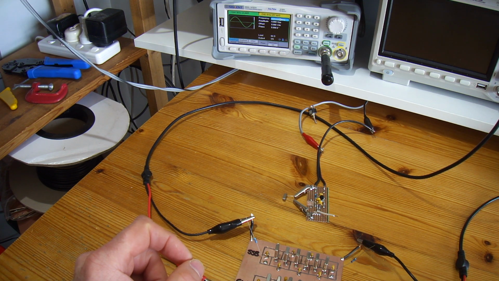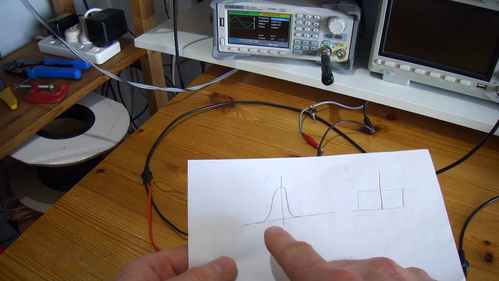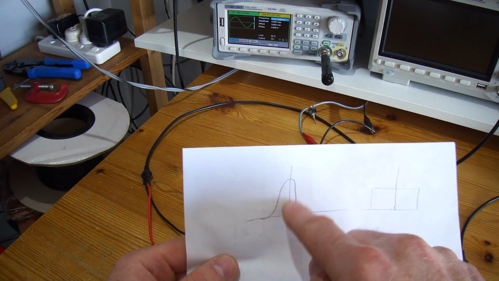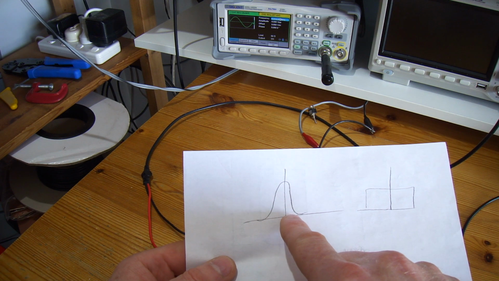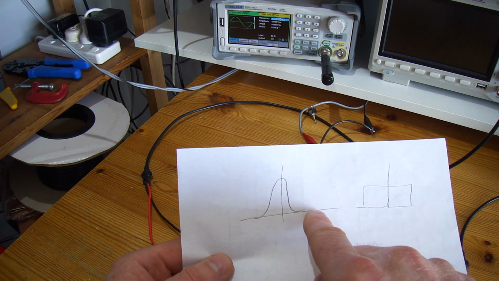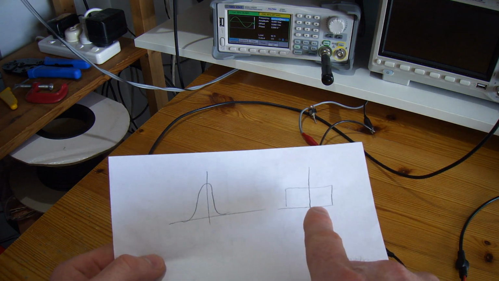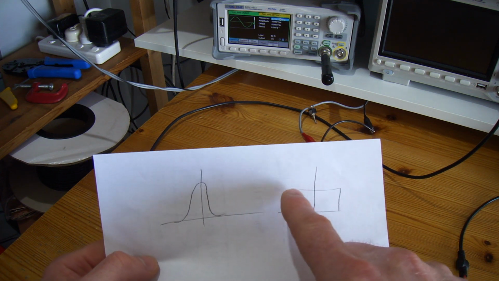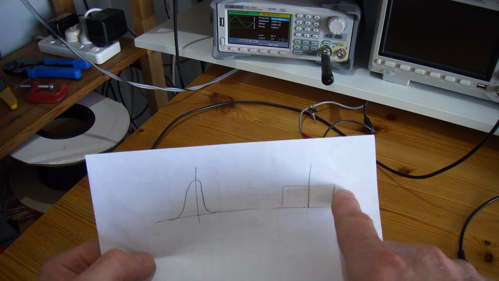The lower frequency ones, the 4.914, had a really nice, poorly drawn here, Gaussian distribution around the actual, I guess, spec frequency. Very, very nice, and had a big bunch in the middle, and then not so many on the skirts, both below and above the frequency. Interestingly, the 9 megahertz one, not drawn like this, but just trying to demonstrate that the frequencies were all over the place.